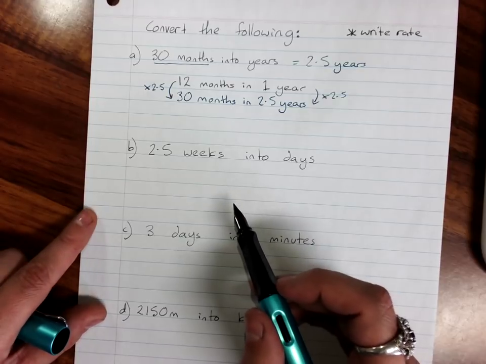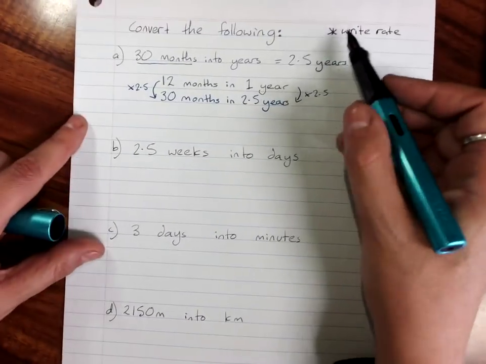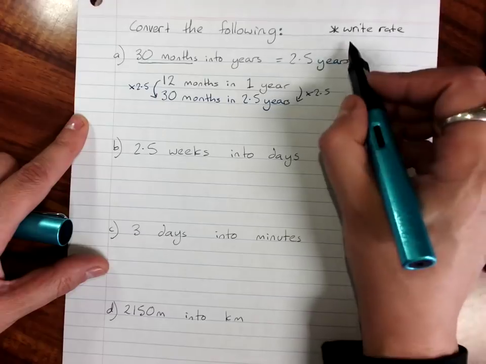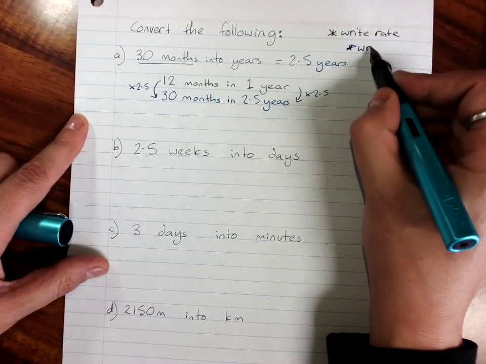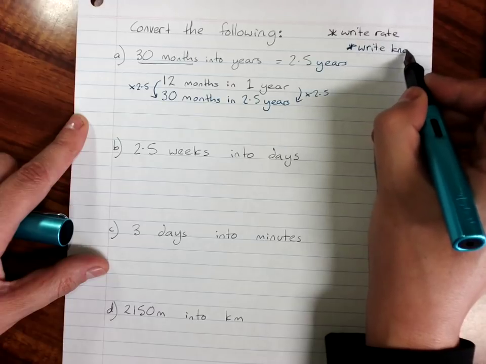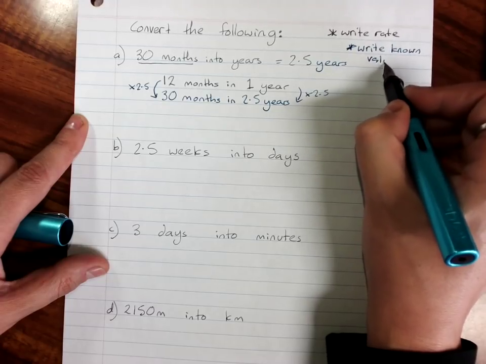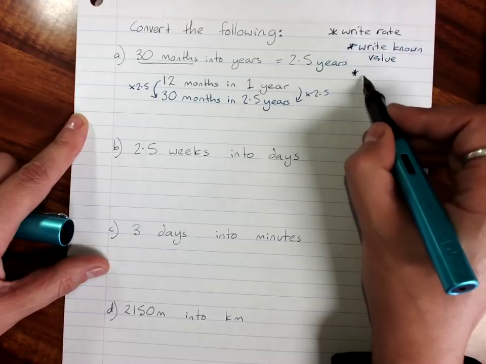So that's pretty easy. So your steps are, you write, where am I going to put these? You write the rate, write the value you know, and you work out what to times by.